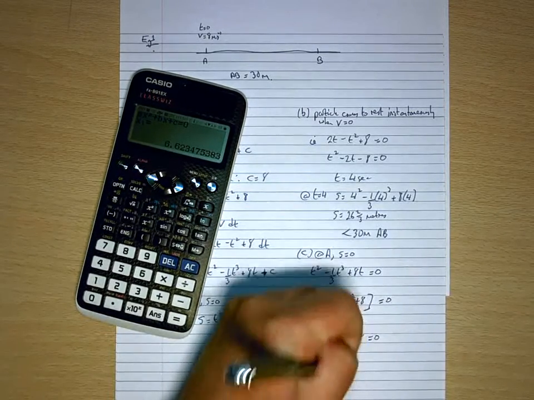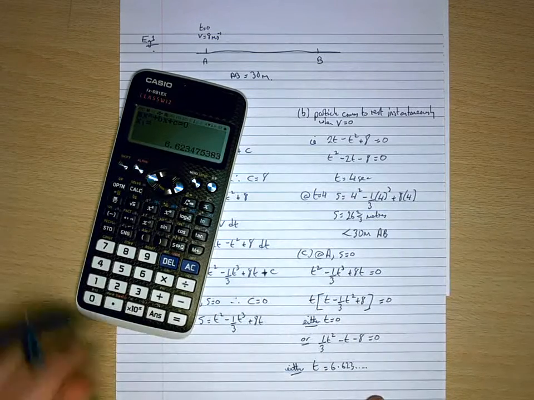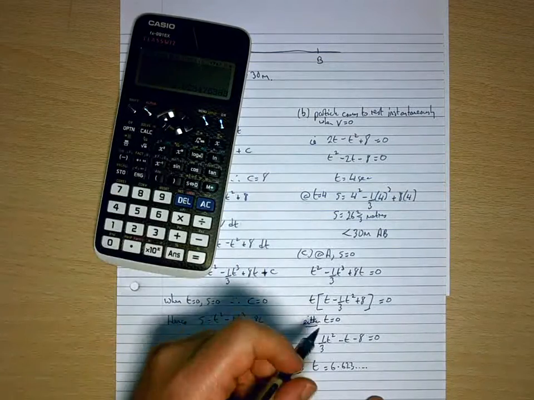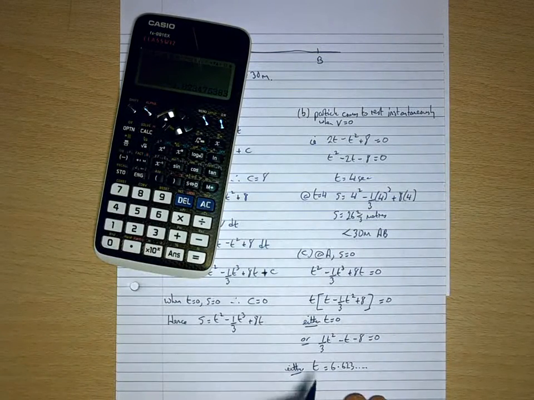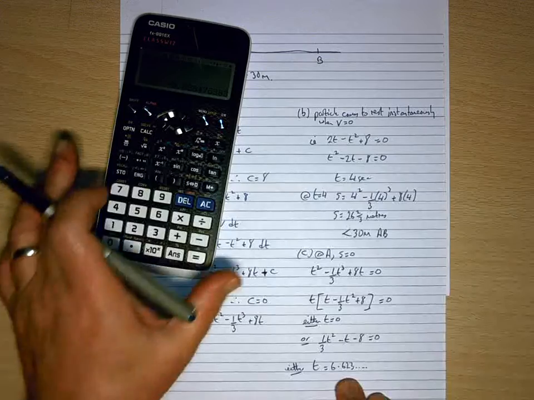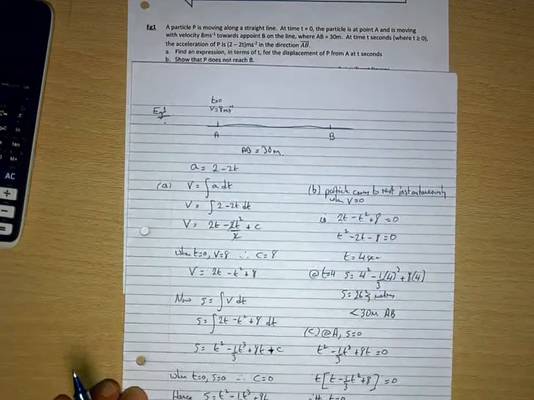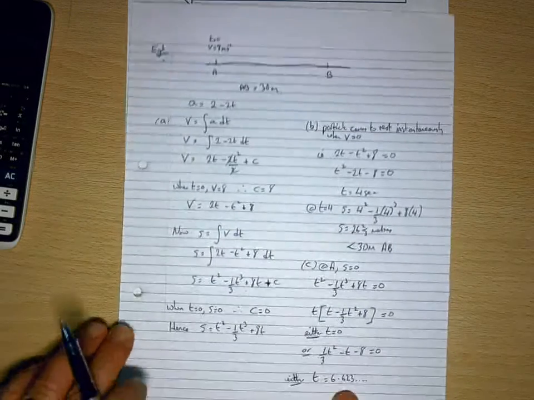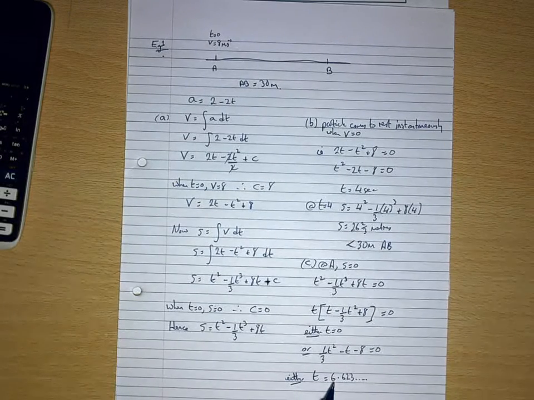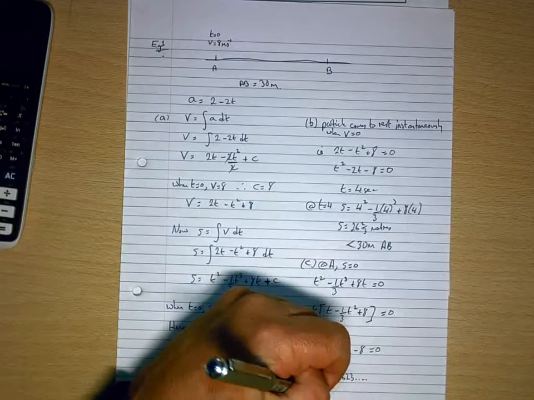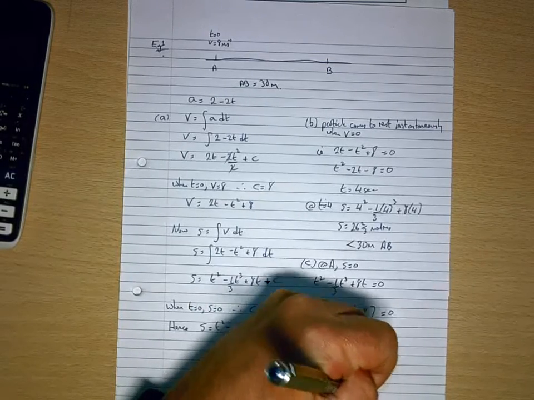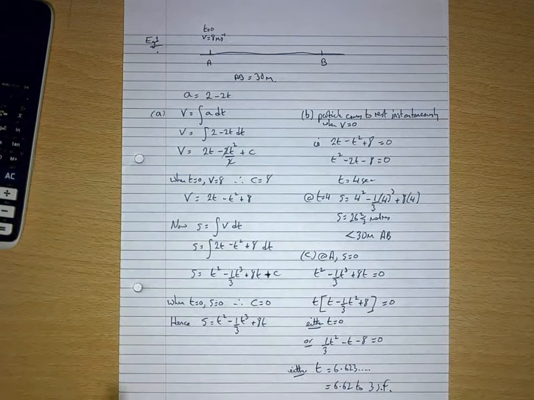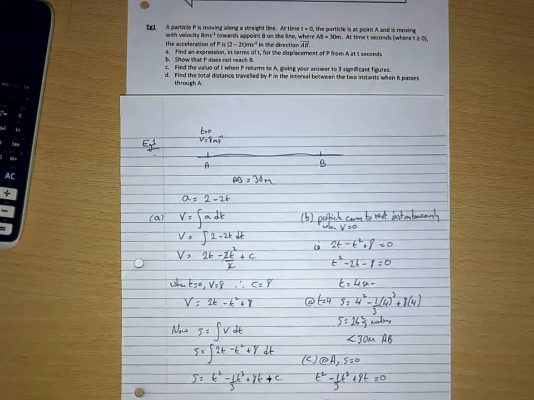If we hit it a second time we get a negative value, so we can disregard that. So either T is 0, which we know about, or T equals 6.623. Just check back to the question. They want the answer given to 3 significant figures, so that's going to be 6.62.